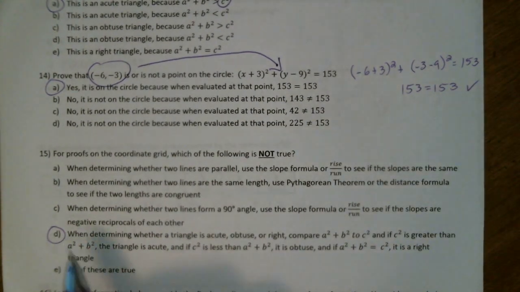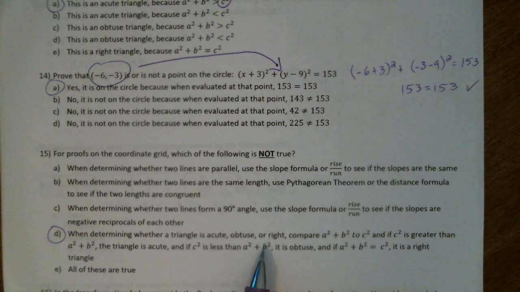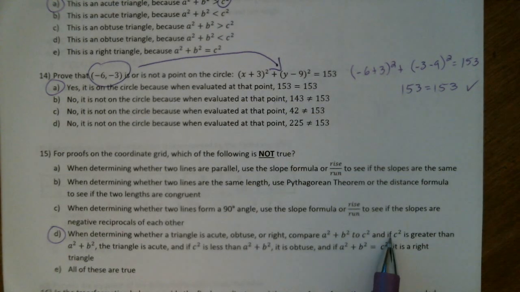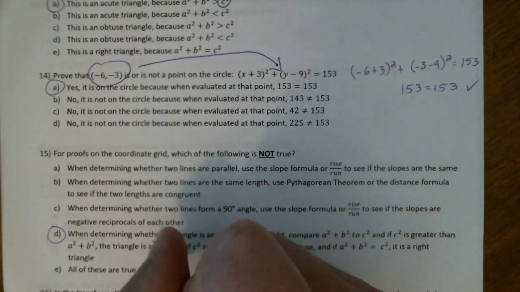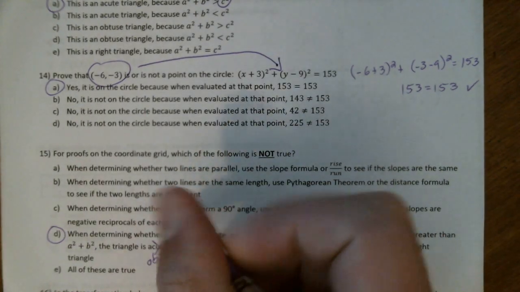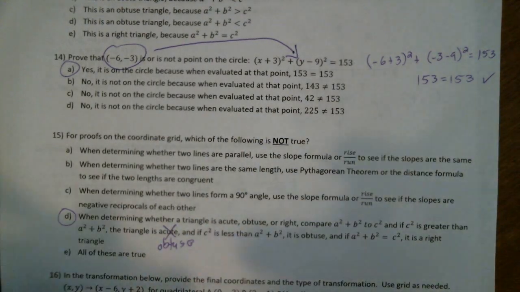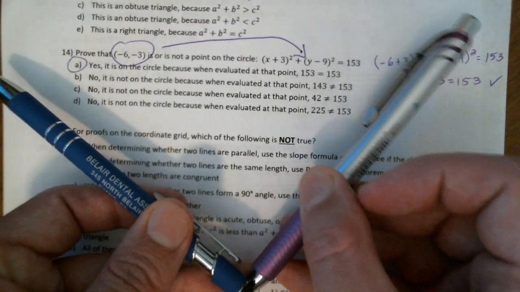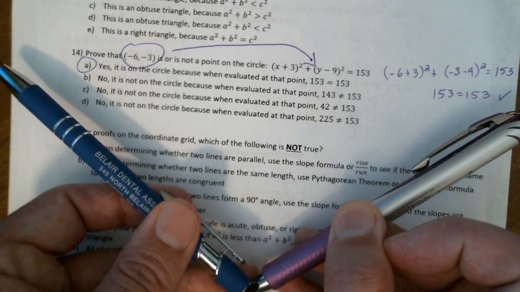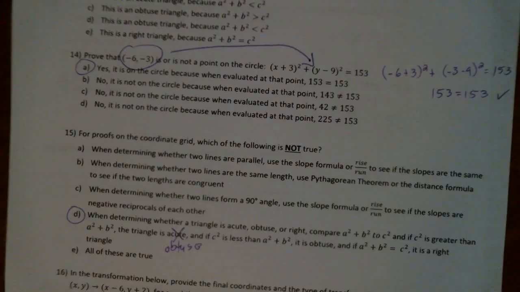Number 15, which of these is not true? The correct answer was D. And the reason why this is not true is because when I say if c squared is greater than a squared plus b squared, it's acute, that's wrong. That should be obtuse. Again, if c squared, if that hypotenuse is bigger than in a right triangle, then it's got to open up for that longer hypotenuse. That's going to make that an obtuse triangle. So D was incorrect. That's not true.